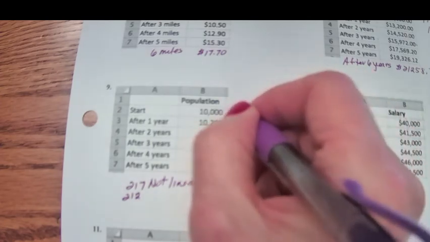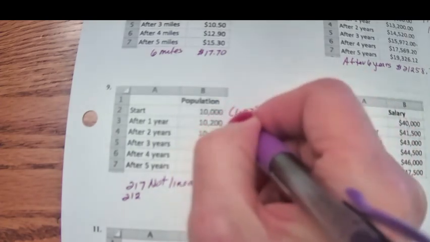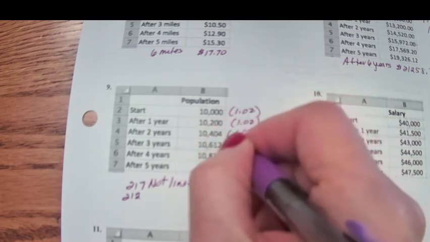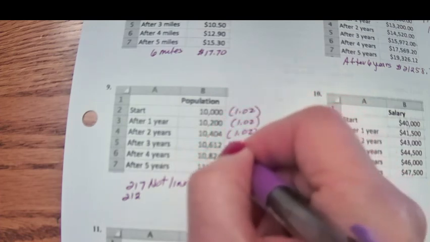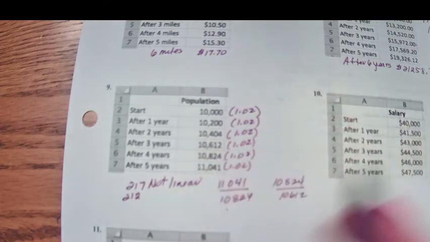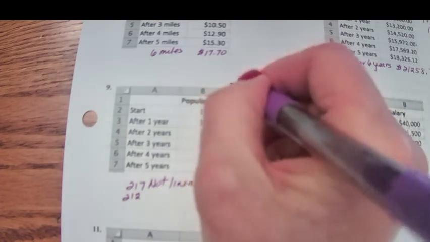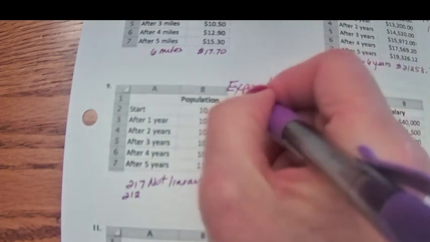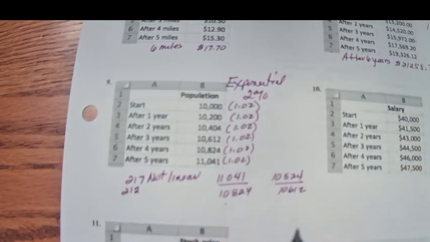That times 1.02, that times 1.02 would give me the next row. That times 1.02. So I did get a common factor of 1.02. So this is exponential. 0.02 is 2%. Exponential 2% growth.